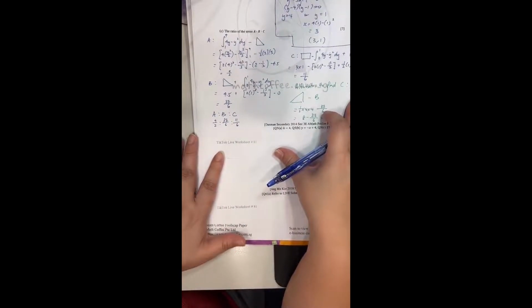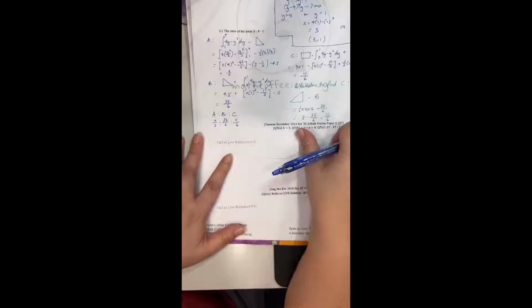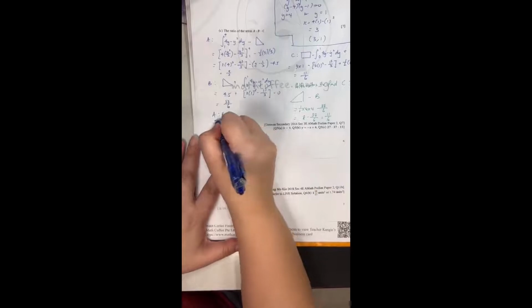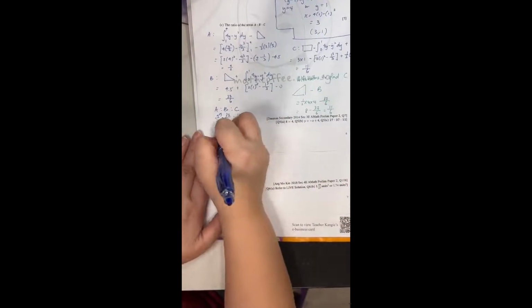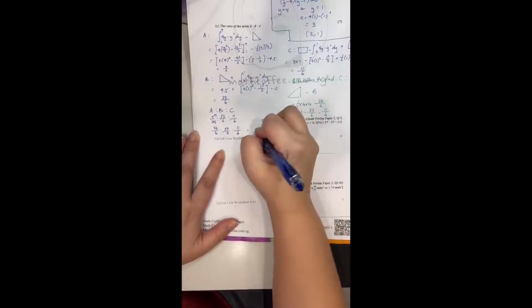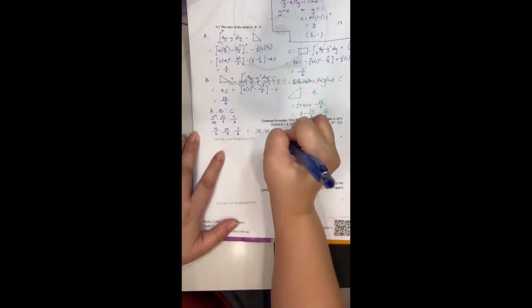So I have to remove the denominator, but I cannot remove it now because the denominators are 2 and 6. I can only remove it once I make them the same denominator. So I'm going to do times 3 times 3. So it becomes 27 over 6 is to 37 over 6 is to 11 over 6. Once I make them the same denominator, I can therefore say that it is 27 is to 37 is to 11. Done. Yes, make the denominator the same. Times 6 also can.